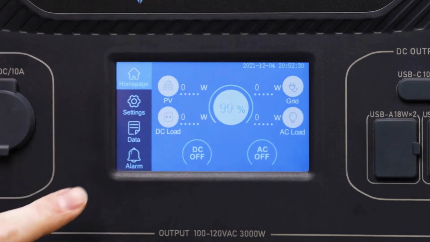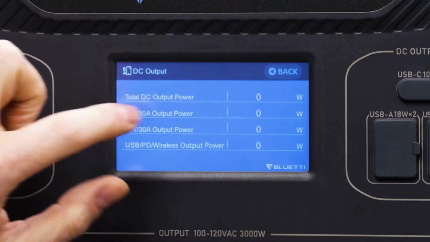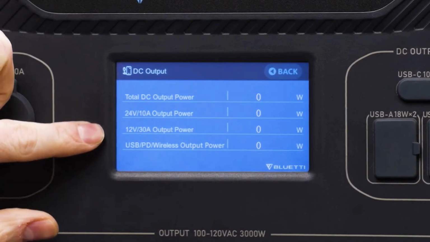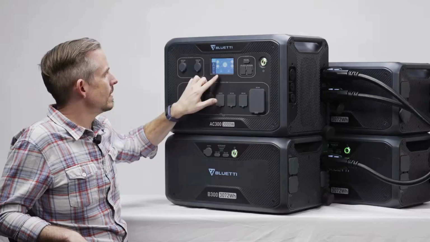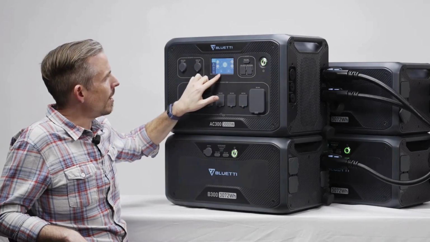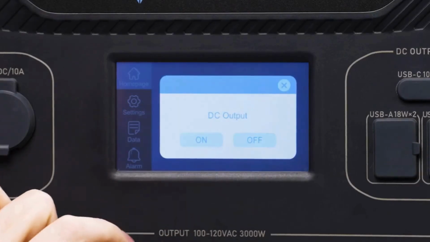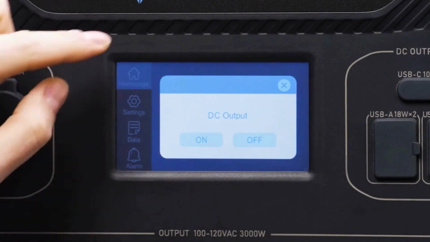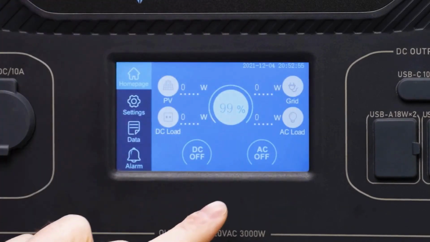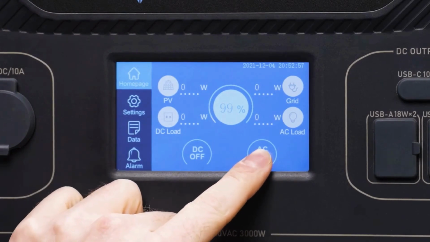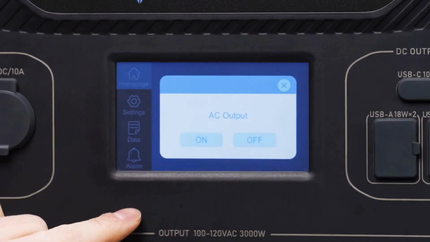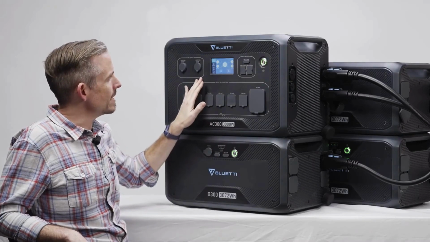Back at the home page, we'll click DC load, and there you can see the total DC output power as well as individual output powers. DC off or on can be clicked to change whether the DC output is turned on or off at the time. And similarly, you can click this button to turn AC output on or off. That covers everything on the home page.